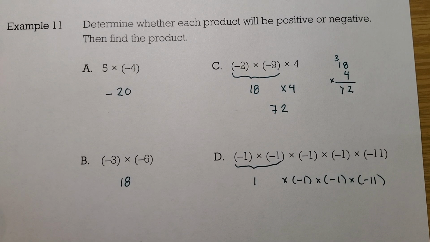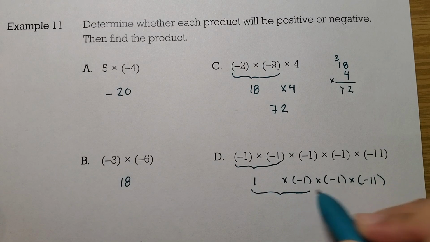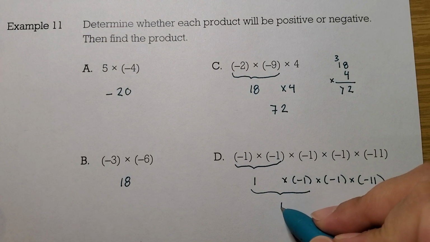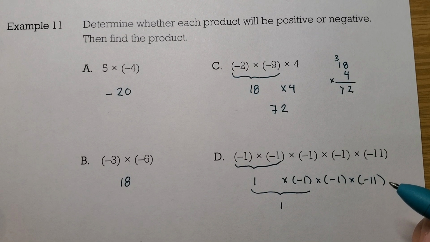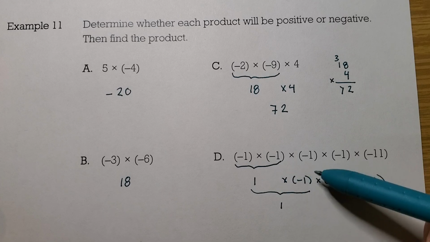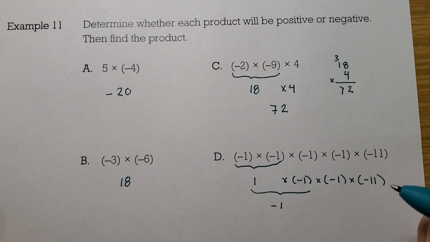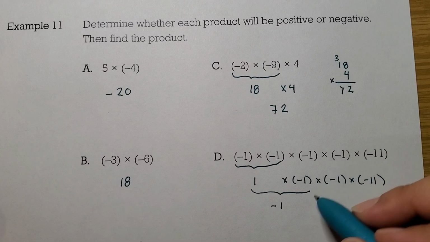Now I'm going to keep working left to right. So 1 times 1, still 1. But this time, the signs are different. We have a positive and a negative, so our answer is negative. Bring down the rest.